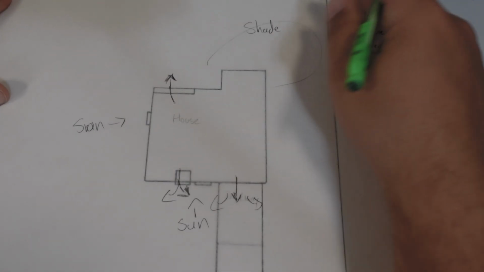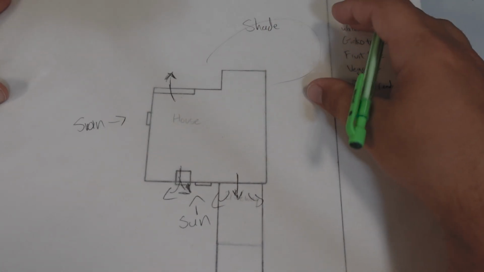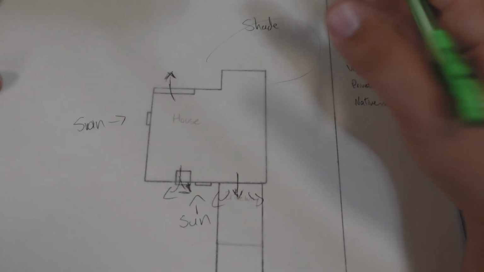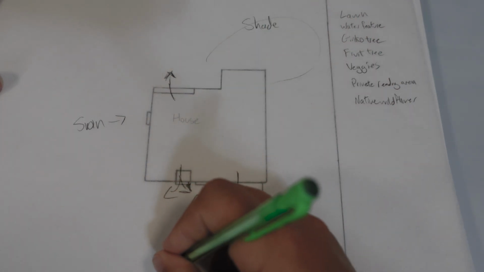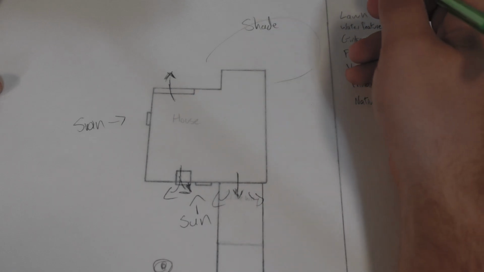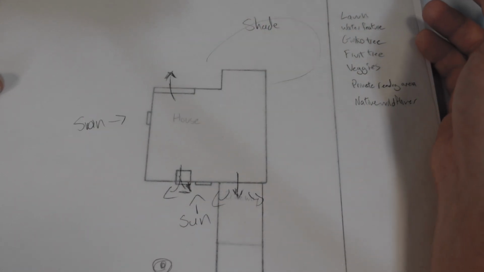Sometimes you can have hilly terrain. For the purposes of this video, we're just going to assume everything's fairly level, so no terrain issues. And then typically for irrigation, there's usually a city main in the front. So this is where our water is going to be hooked into. That's something to consider as well, and how we're going to install irrigation lines.